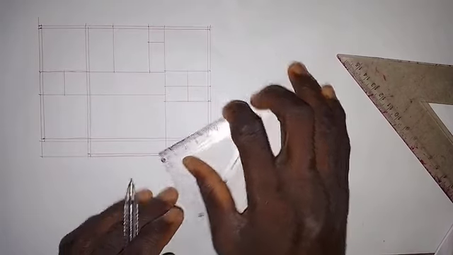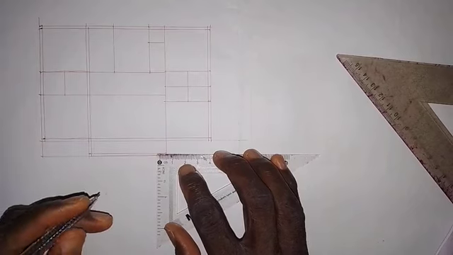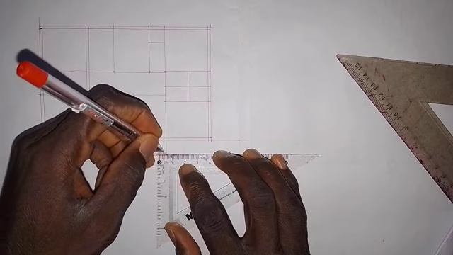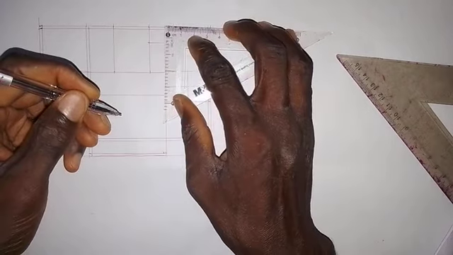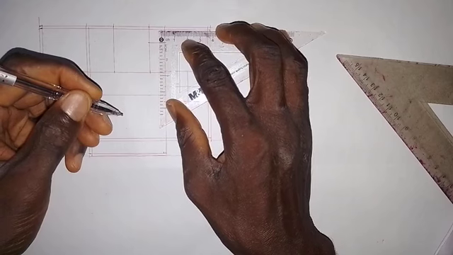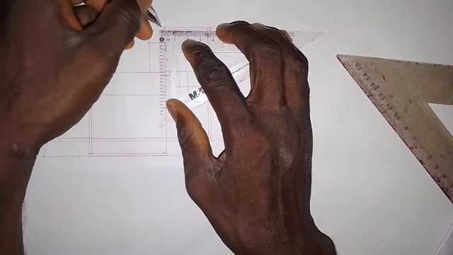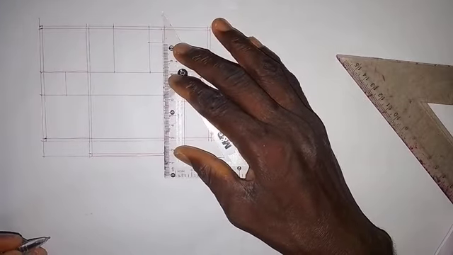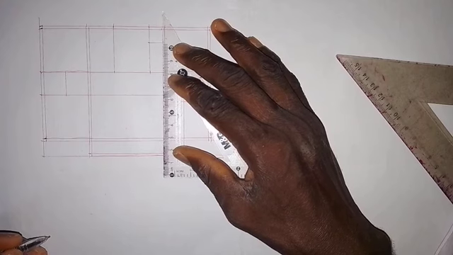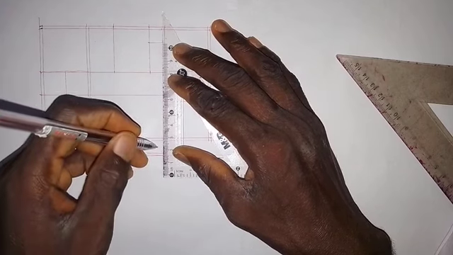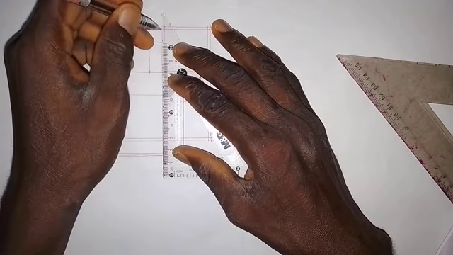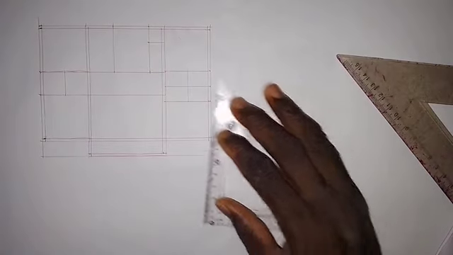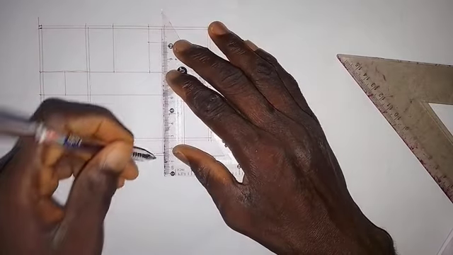Alright, so then I will do the same thing here. I have to take it inward. So we take 2 millimeters inward. Okay, there's 2 millimeters here. Then we come up here, so we also take 2 millimeters inward. Then we join this together. Alright, so we have that wall thickened.